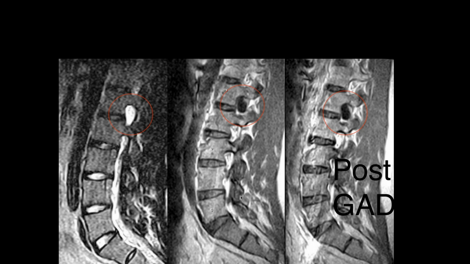So what's that? Looks like a cyst, it's not enhancing. So that's a nerve root cyst, and they're fairly common. And they really are generally not associated with symptoms, but they're worth commenting on just so that people know what you're dealing with. So I commented.